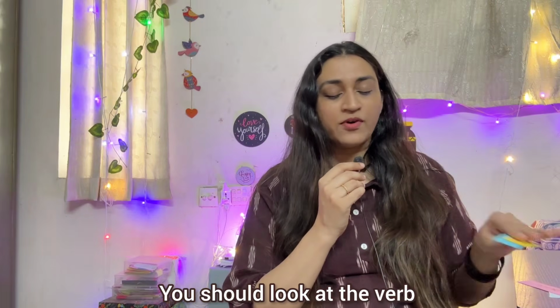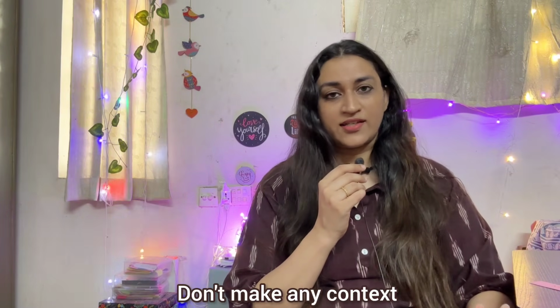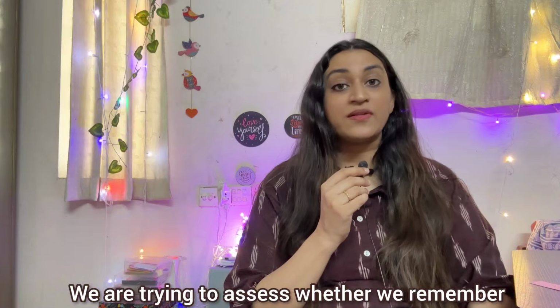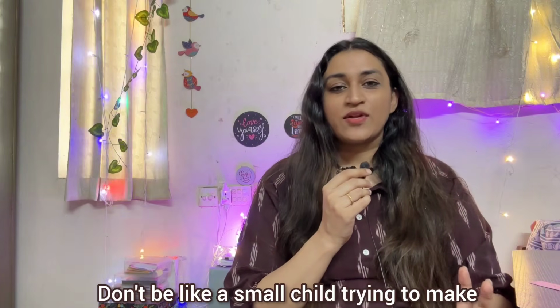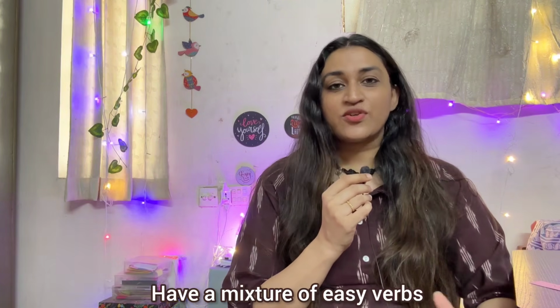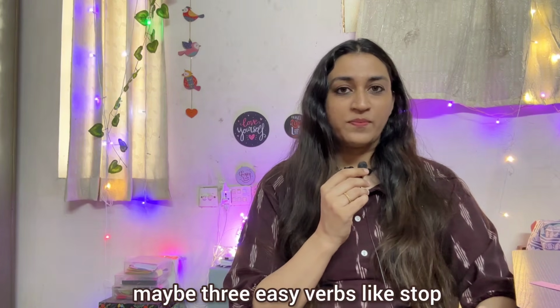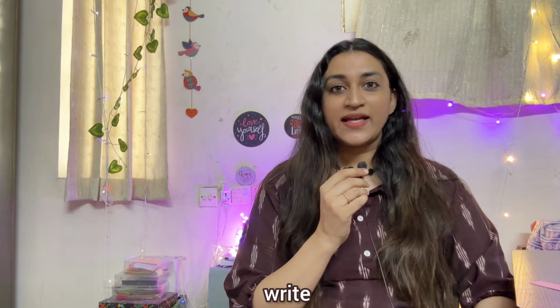You should look at the verb and quickly make sentences in present perfect tense and past perfect tense. Individual sentences. Don't make any context. We are just trying to test ourselves. We are trying to assess whether we remember the irregular verbs. You have to choose those verbs that you're not familiar with. Don't be like a small child trying to make the activity too easy for you. Have a mixture of easy verbs, maybe 3 easy verbs like stop, eat, choose, draw, write.